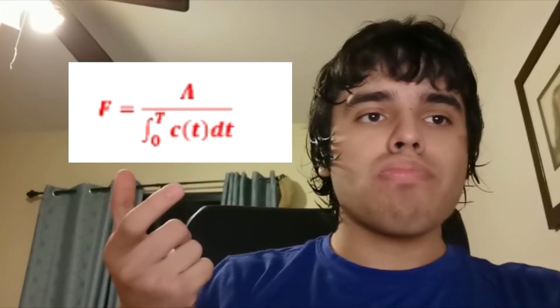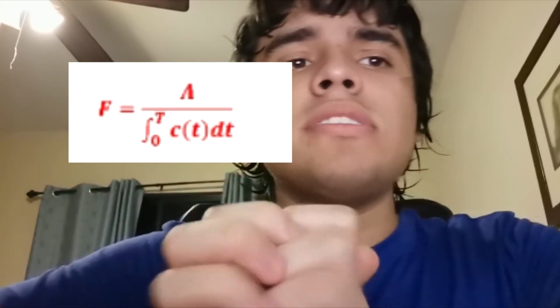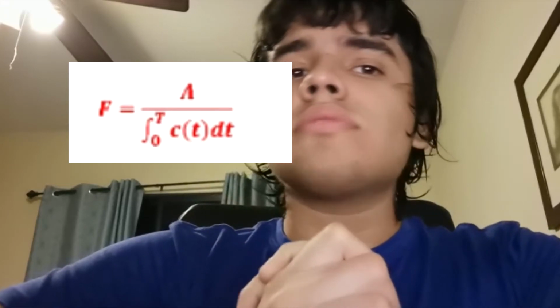Well then, going on. The blood flow in an artery or vein at a given point in time is given by this equation, which is known as Poiseuille's law. It shows that the flux is proportional to the fourth power of the radius of the blood vessel.